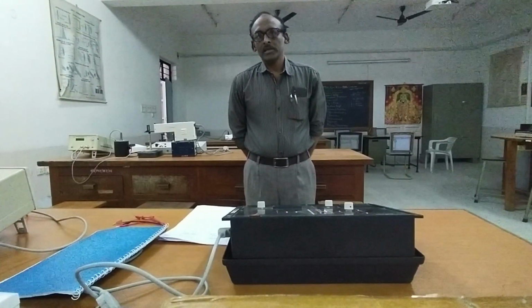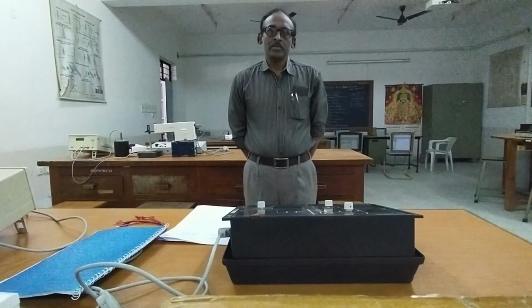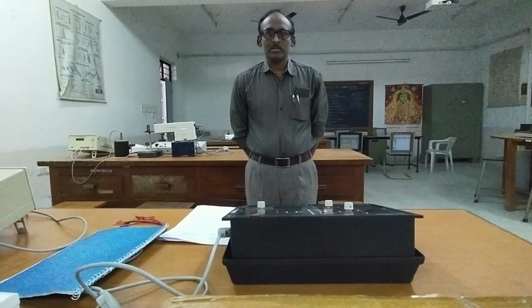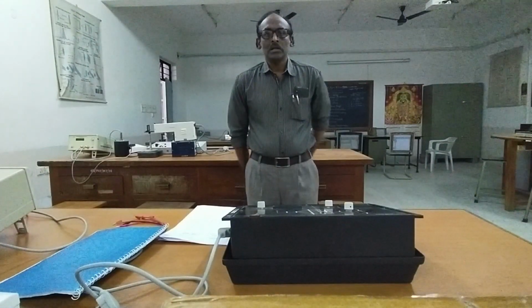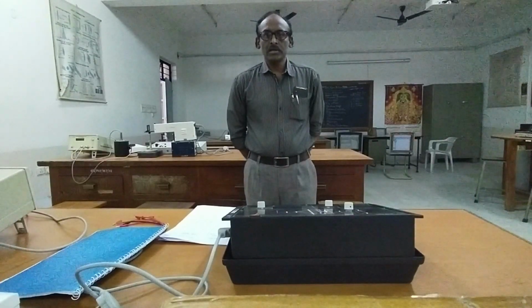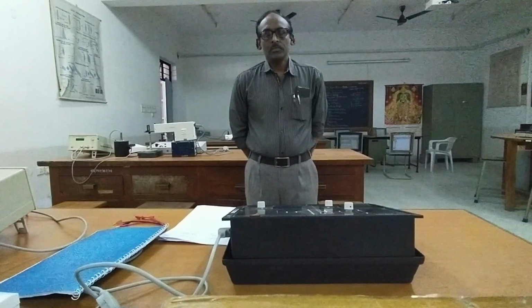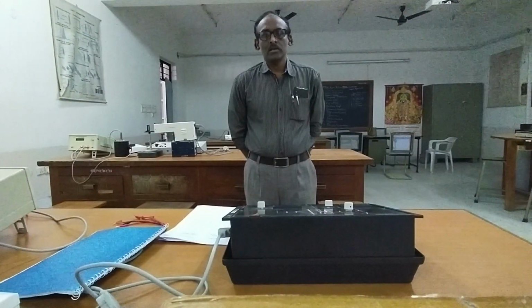Therefore, to make an LED, we require special semiconducting materials. Silicon and germanium are not suitable for LED applications. They produce heat instead of light, but an LED gives light when it is in forward bias.